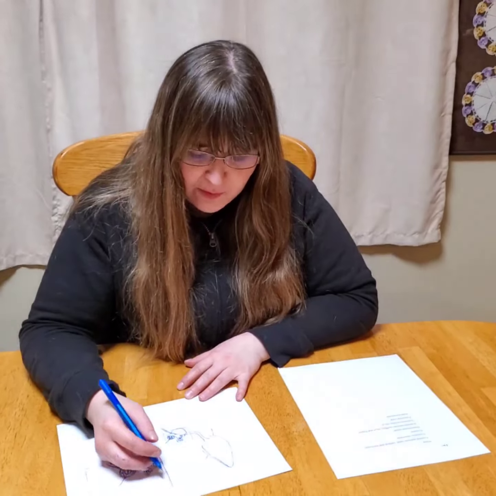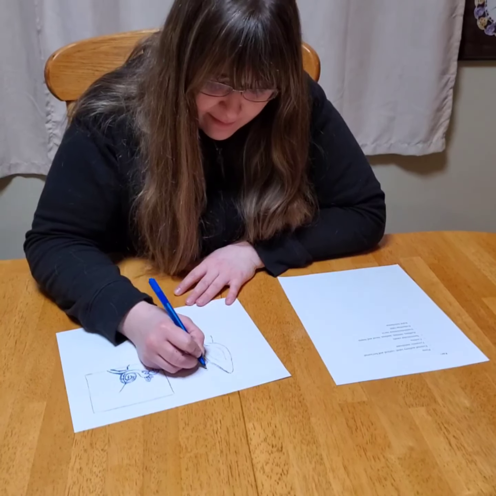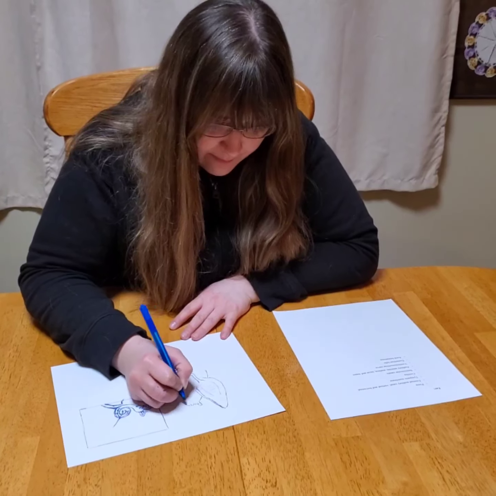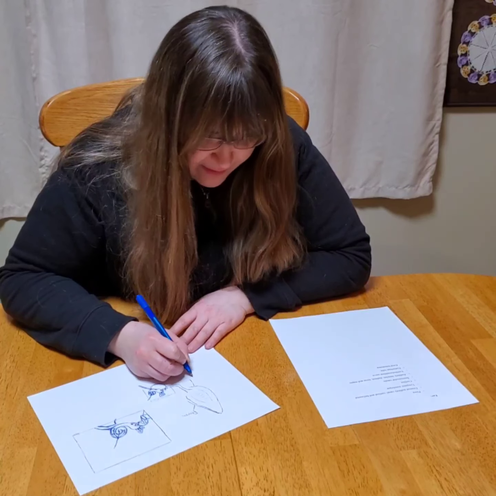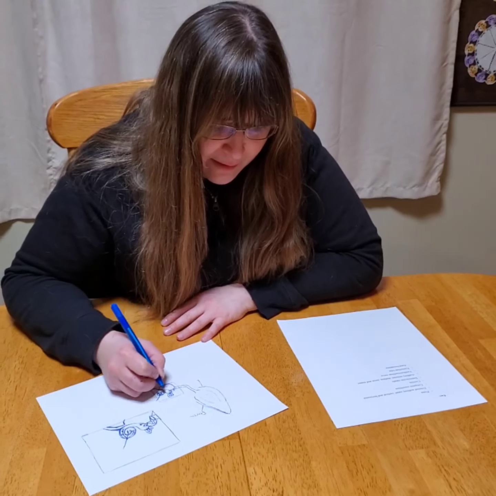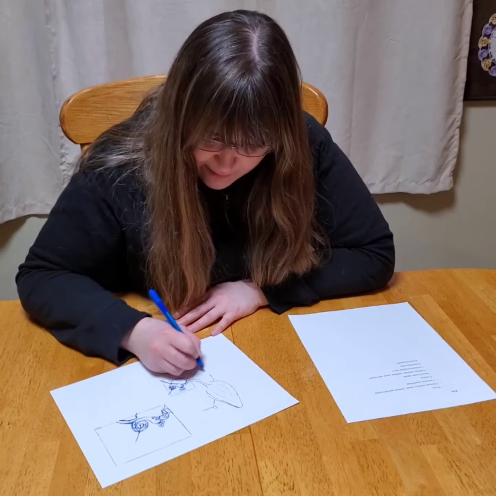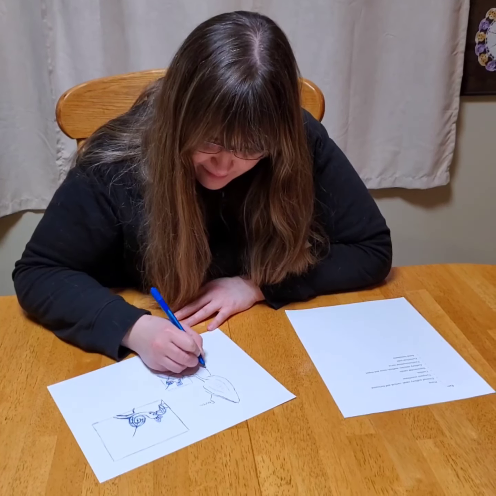So starting off, I'm going to label the pinna. And then the external auditory canal, which is both the vertical and horizontal auditory canal.